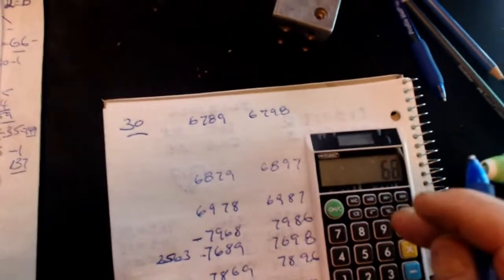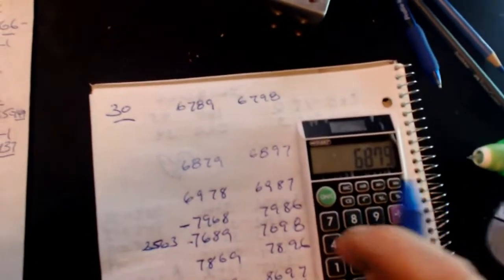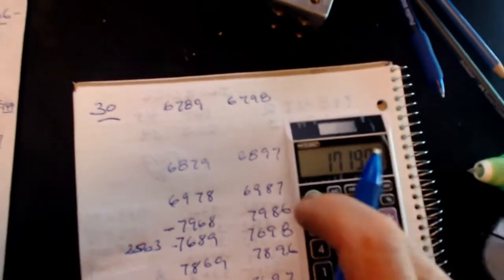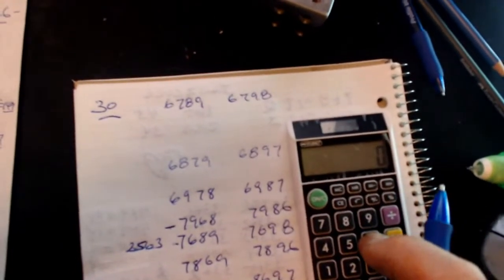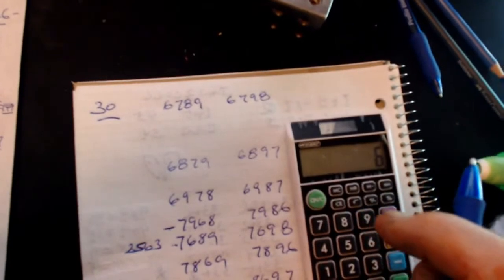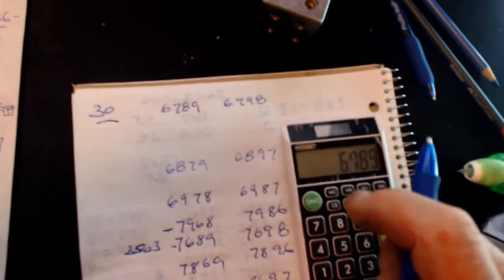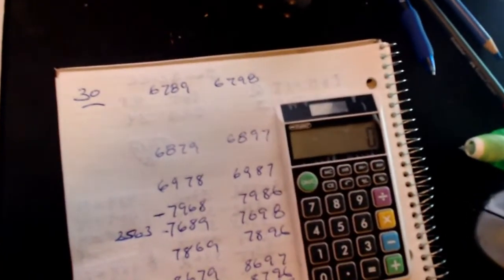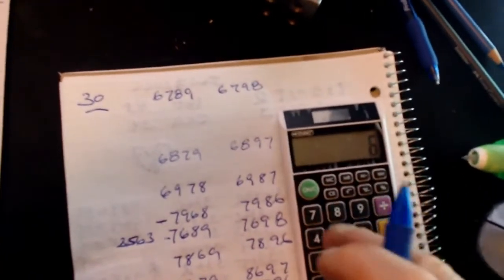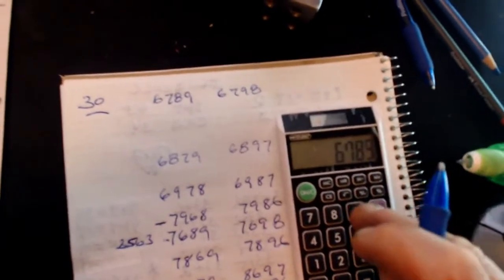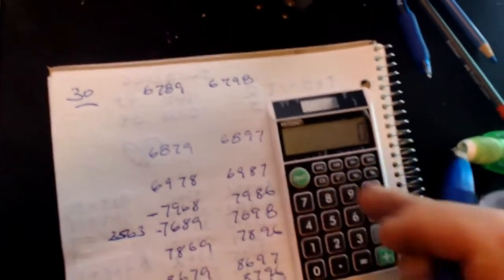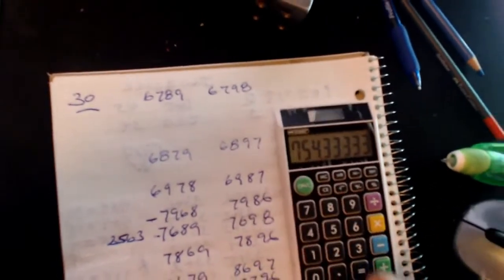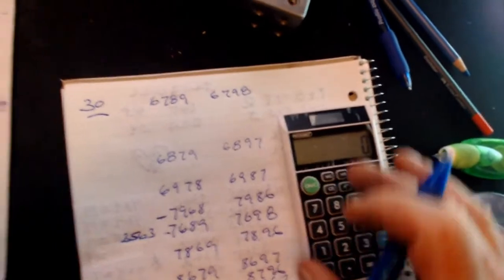Now, if we went 6879 divided by 4, it is not divisible. 6, 7, 8, 9 divided by 3 is divisible. 6, 7, 8, 9 divided by 6 will not be divisible. 6, 7, 8, 9 divided by 9 is not divisible, but it's divisible by 3 in all of these.